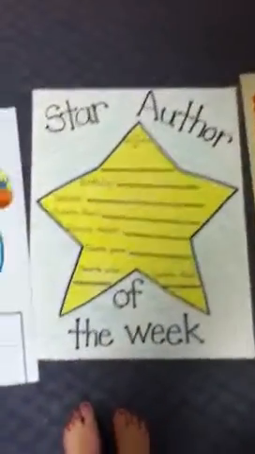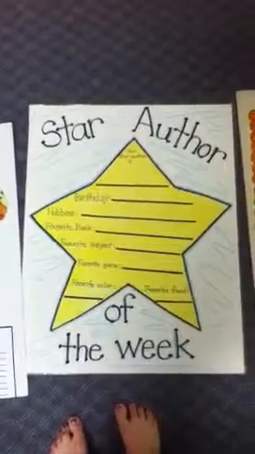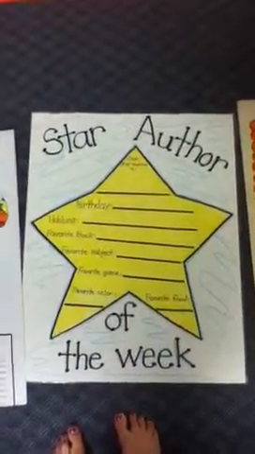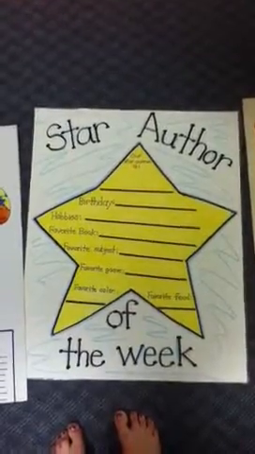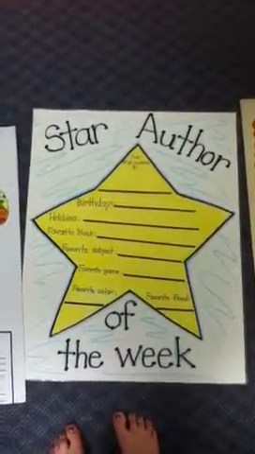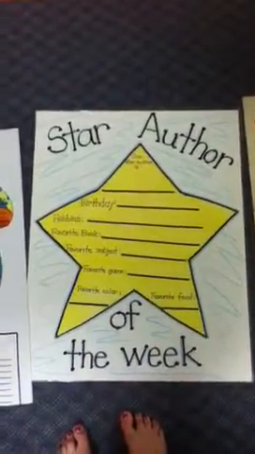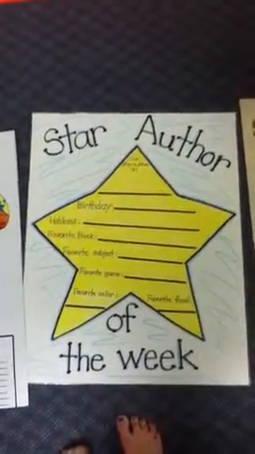The next one's called the Star Author of the Week. And with this one, as you can see there, we are looking in terms of a person and their birthday, their hobbies. This is like Student of the Week, but they have read something or they have written something that week, and they have a star author.